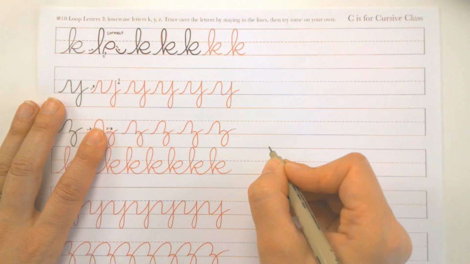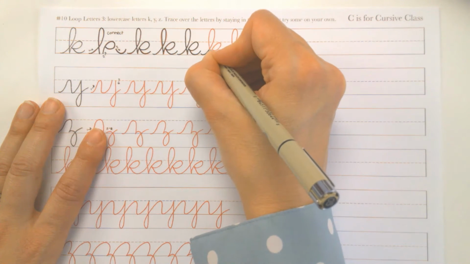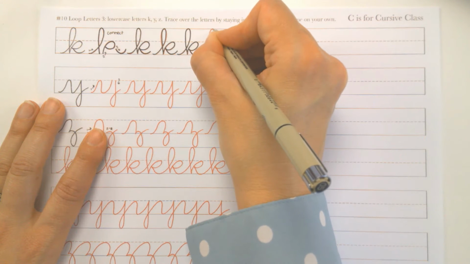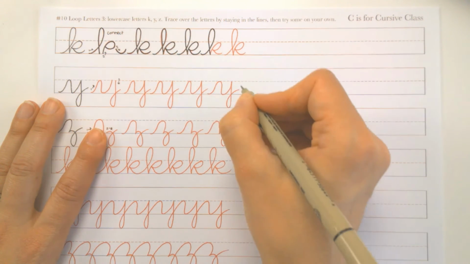So when you're writing smaller and faster, you're more confident. And as they say, it's legible, so you can read it. Someone else can read it.